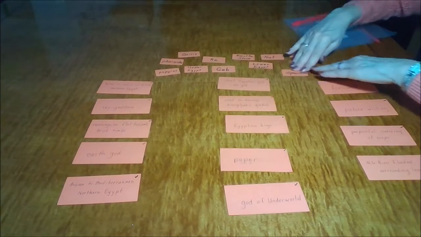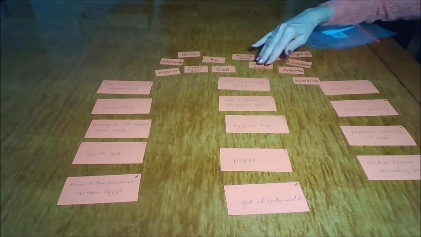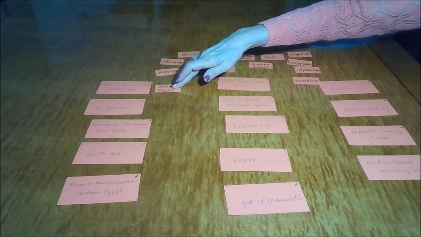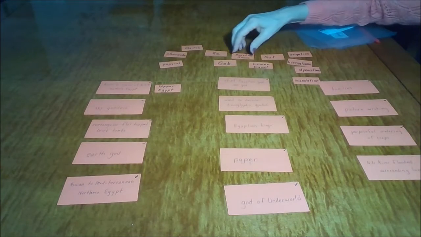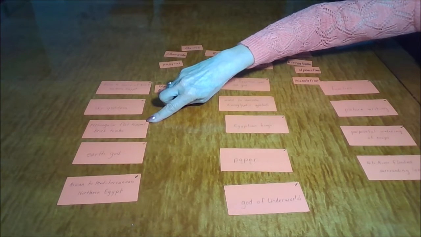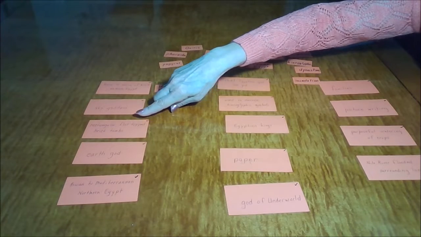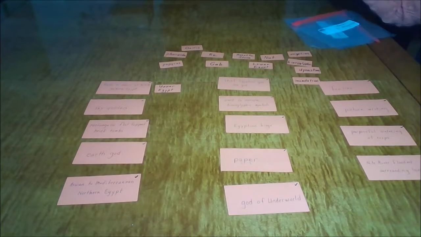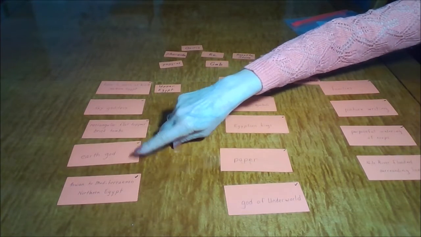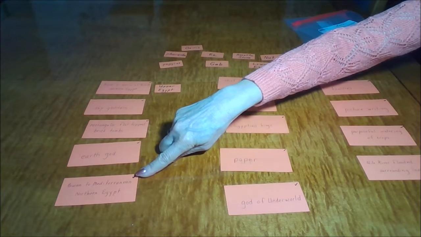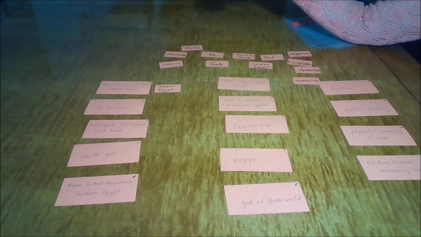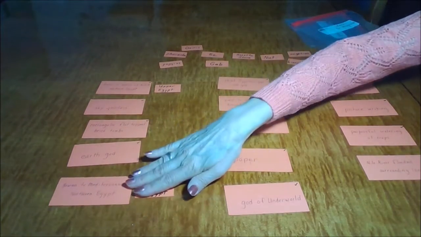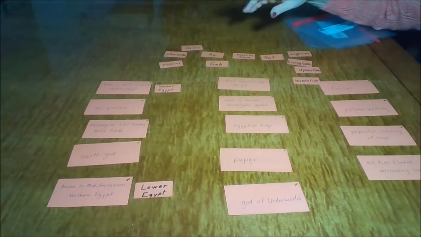Okay, so here we have, let's see. Perhaps the child says, oh, I know that one. Okay, good. Rectangular, flat-topped brick tomb. Oh, don't know what that is. Okay, skip it. Earth god. Here's Aswan to Mediterranean, northern Egypt. That would be lower. Okay, I know that for sure. Not sure about these though. That's okay.